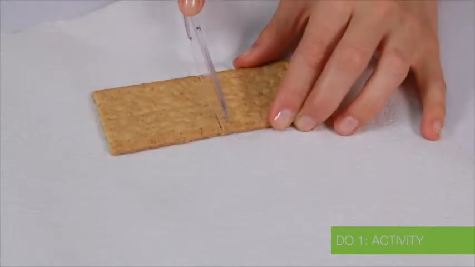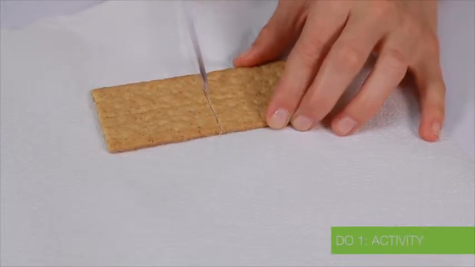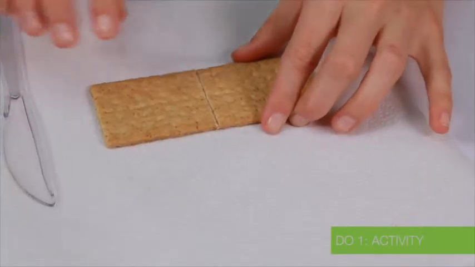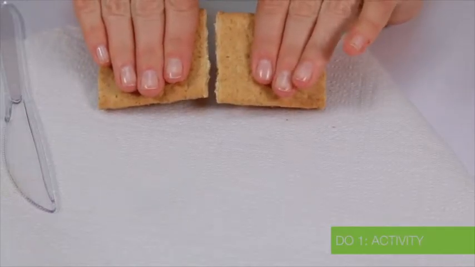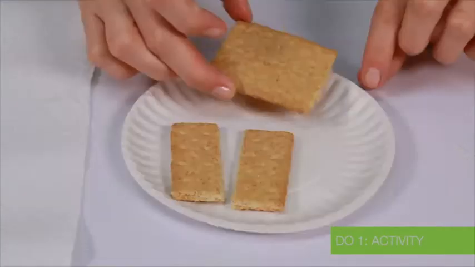For each student, use the knife to score each full cracker sheet down the middle of the cracker. After scoring, break it apart on the lines so that each student receives 1 large piece and 2 small pieces on a paper plate.